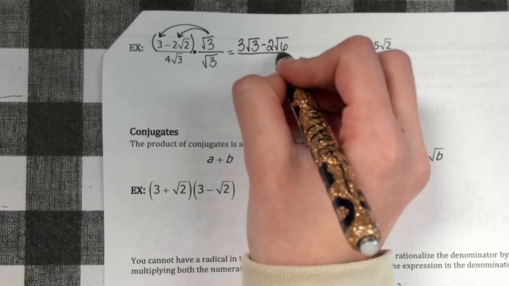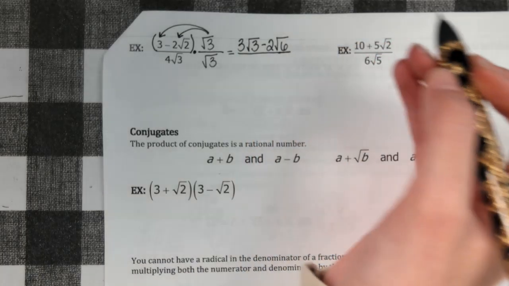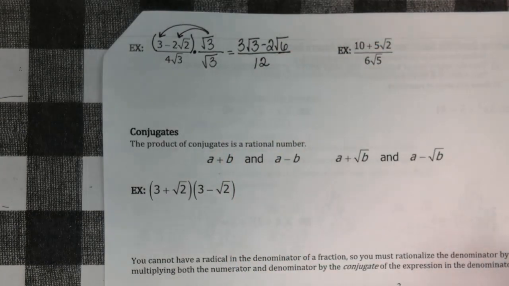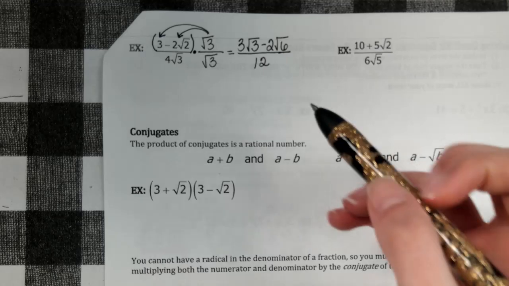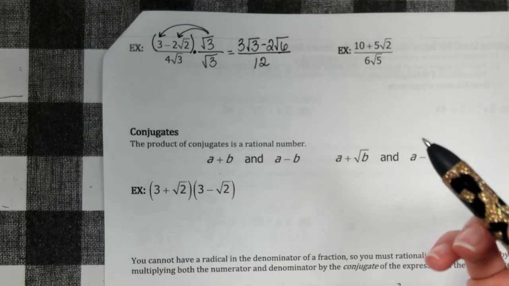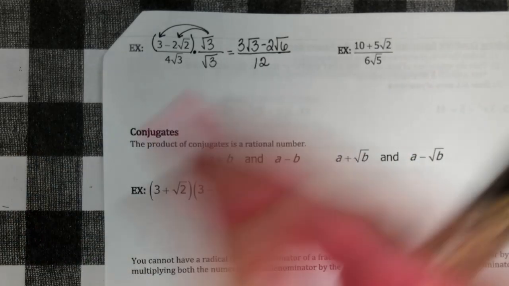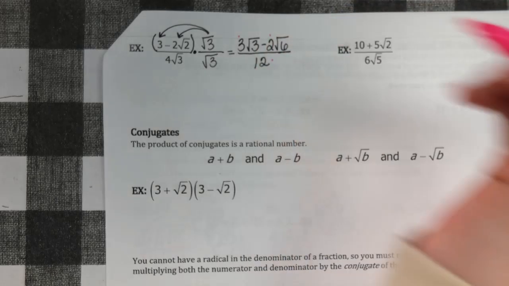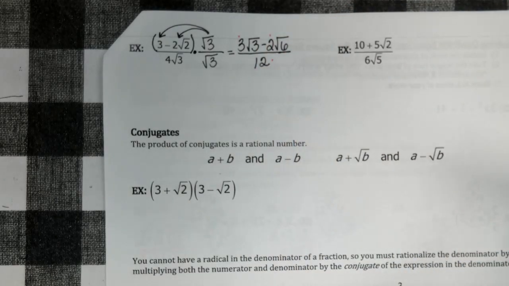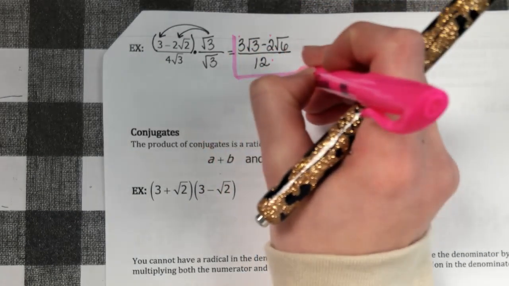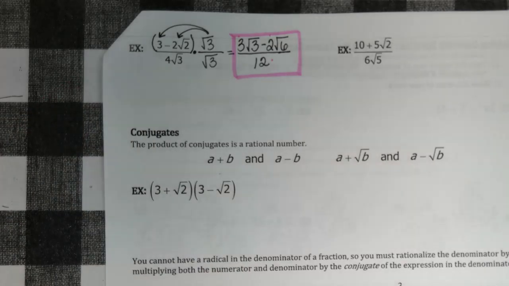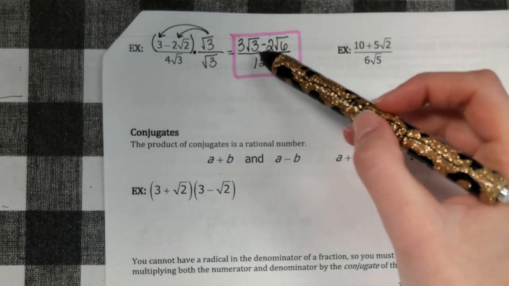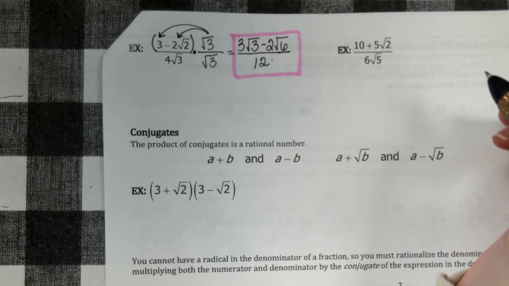And then my denominator becomes what? 12. Because you have your 4 times your 3. Then you would see, can I simplify the 3, the 2, and the 12 by the same thing? I cannot. So this is my answer. I can't simplify square root of 6. I can't simplify 3, so that's all I can do.